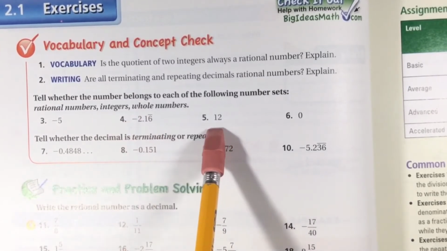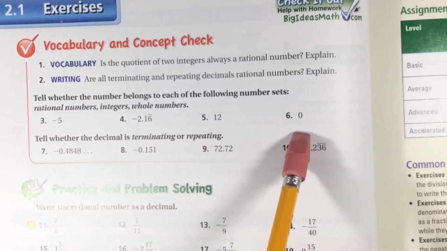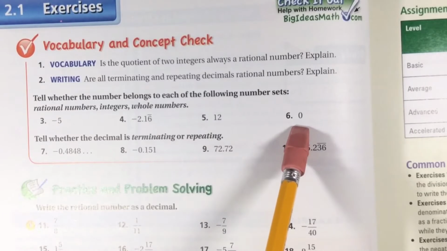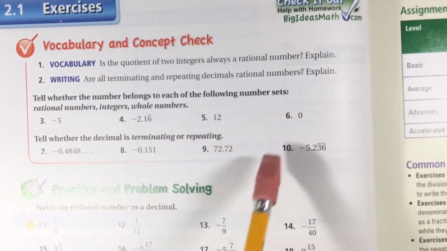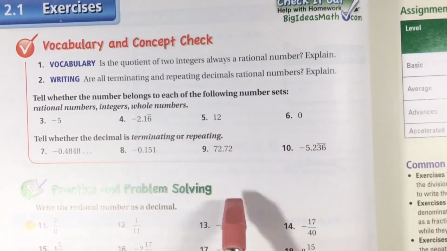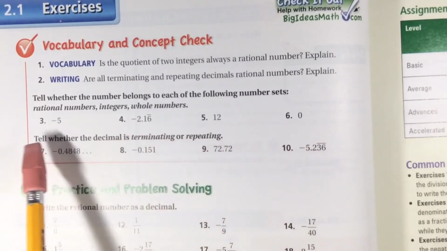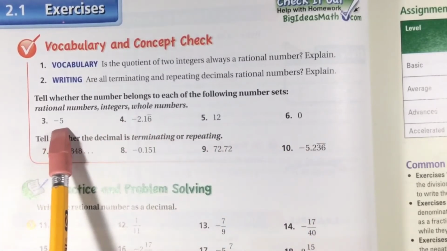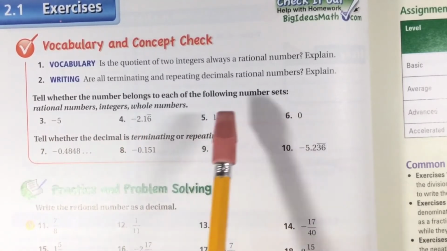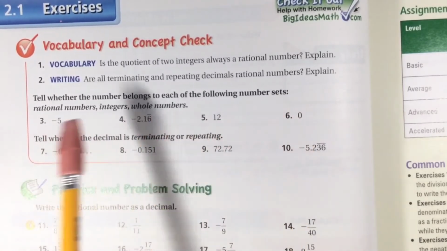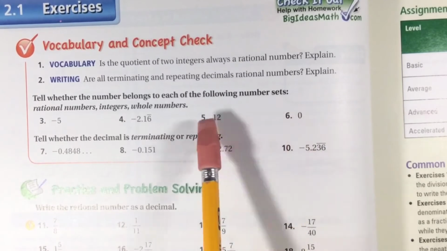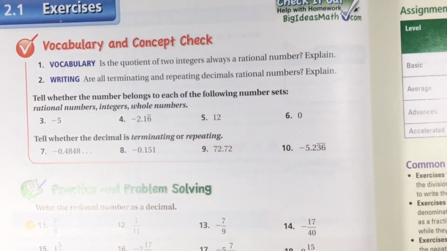Here, this is a whole number, an integer, and a rational number. And same for number 6, a whole number, an integer, and a rational number. Okay, so they're all rational numbers. This one, that's all it is. This one here, these 3 are also integers, and these 2 are also whole numbers.